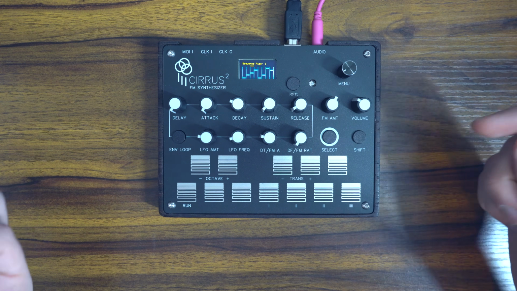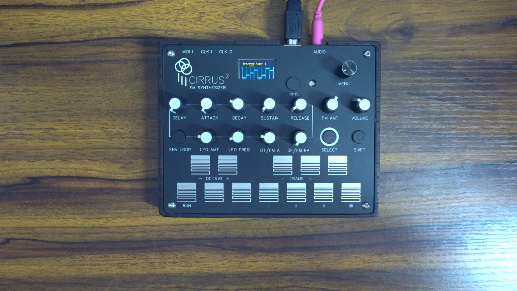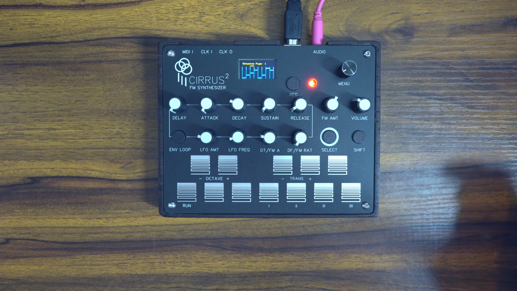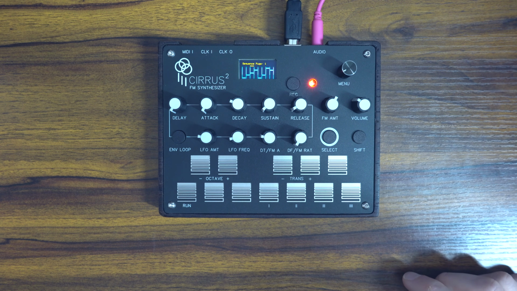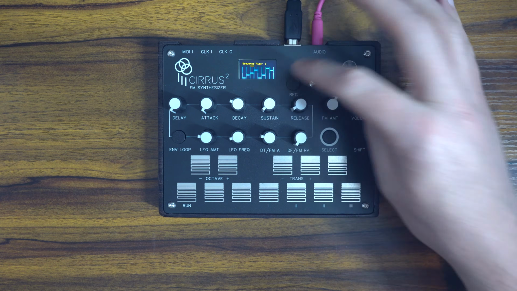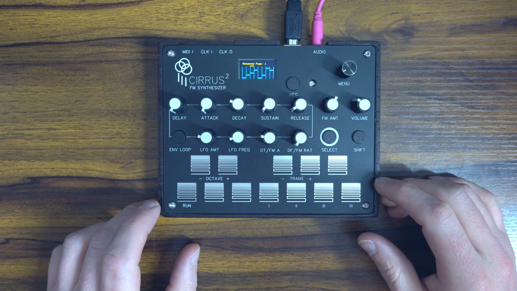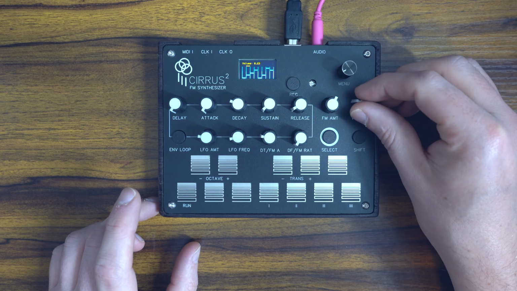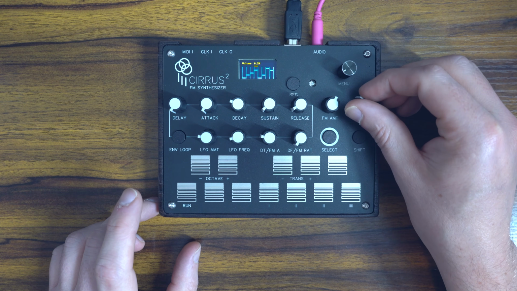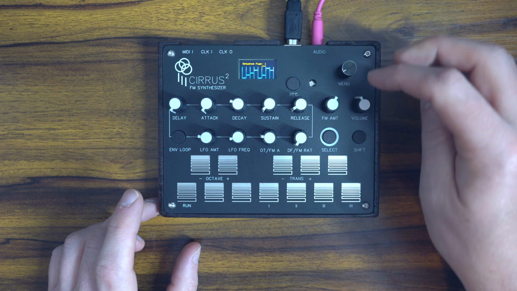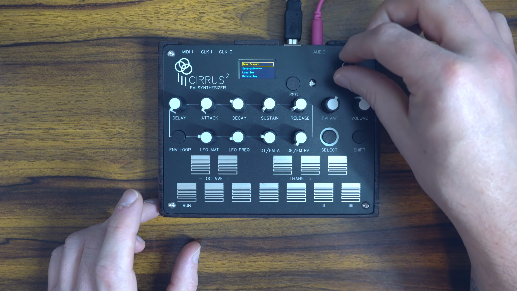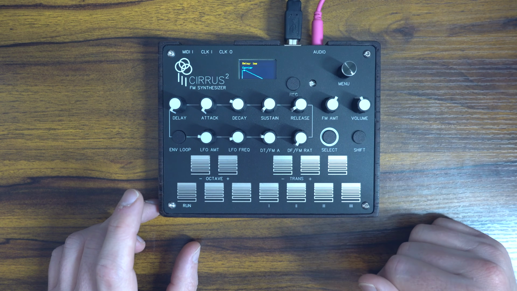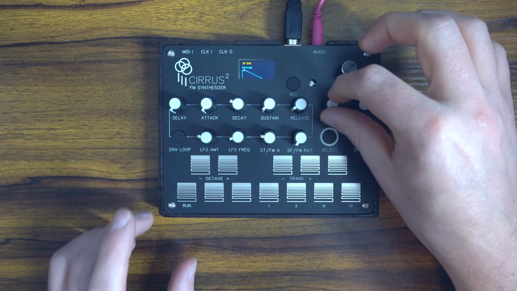Like I said, any knob you change, if you're in record mode, it will record it to that individual step. You can also do this while it's playing. Let me turn the volume down a little bit here. So let's go ahead and hop out of here. The sequence will keep playing. Say we wanted to change the FM amount.